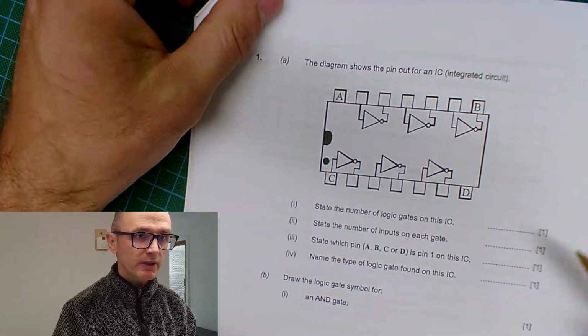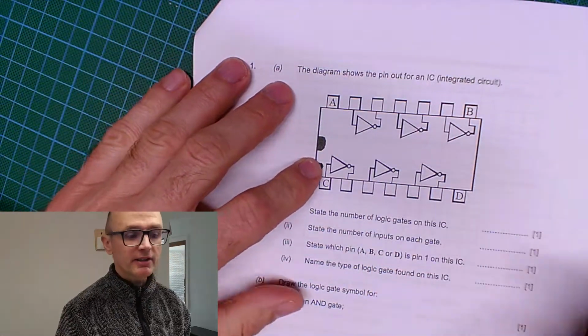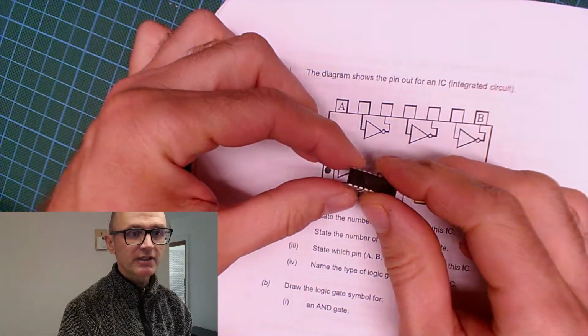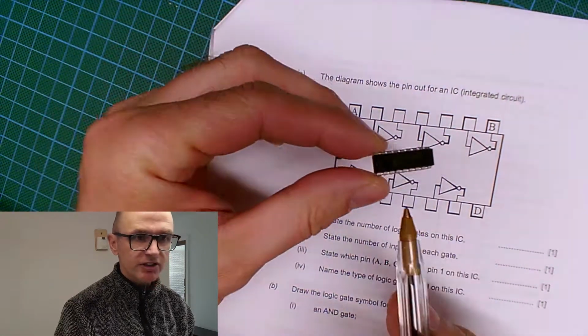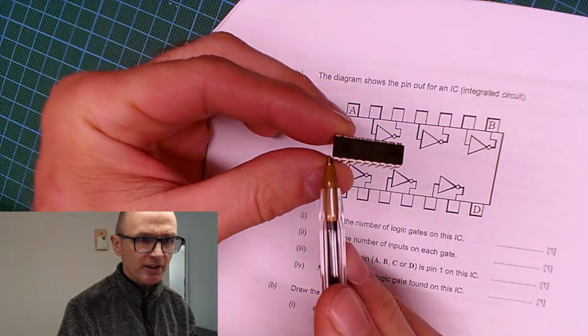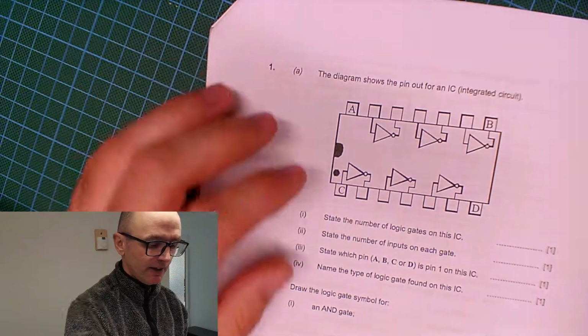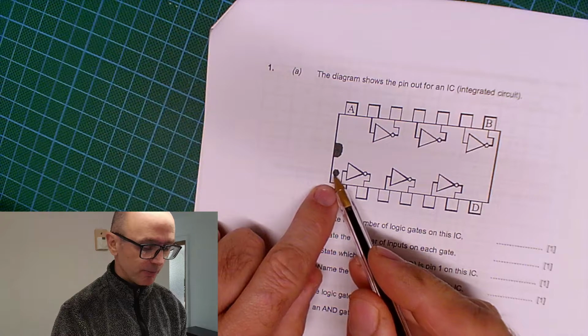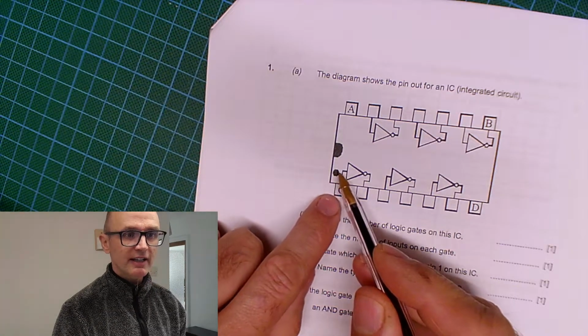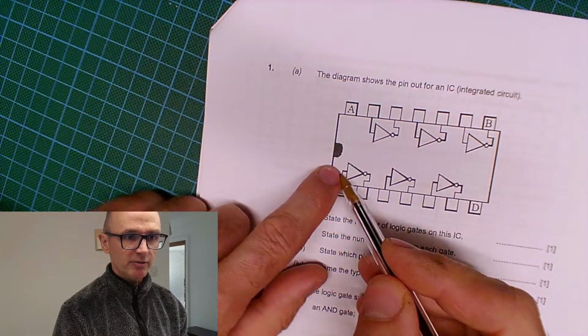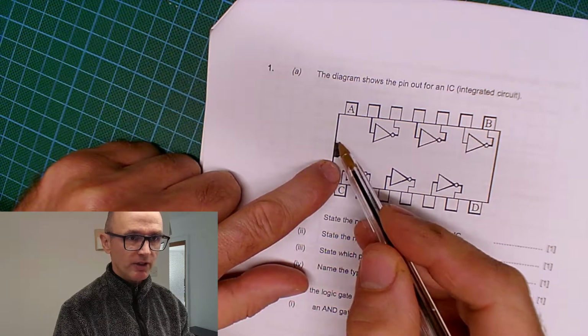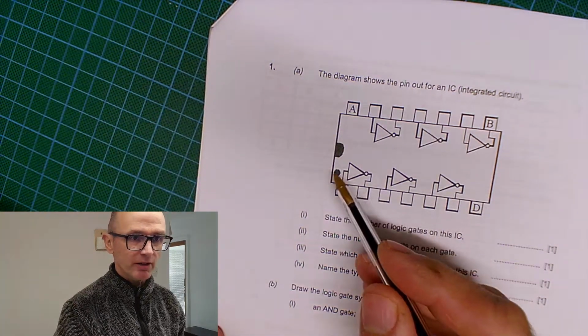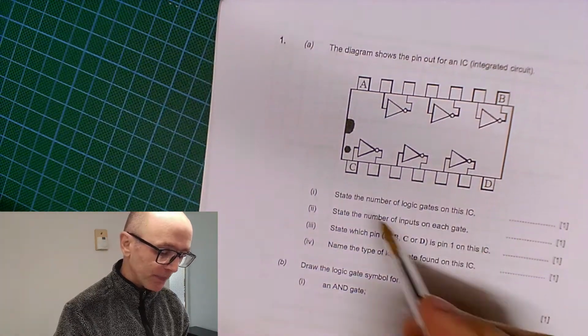So question 1, we've got an IC, in other words something like this. On the bottom left hand side there was a circle, and that denotes pin 1. Sometimes you don't have that circle, but with the little cutout you should be able to work out what pin 1 is.